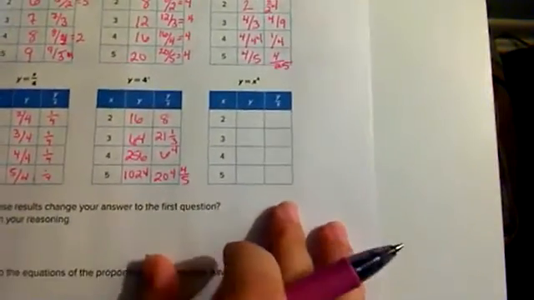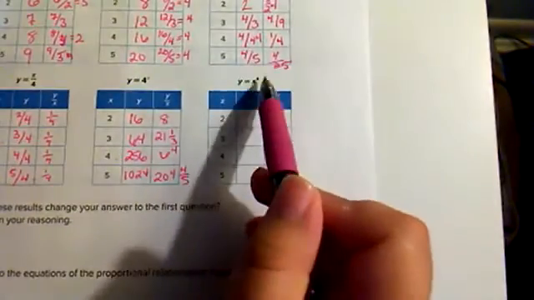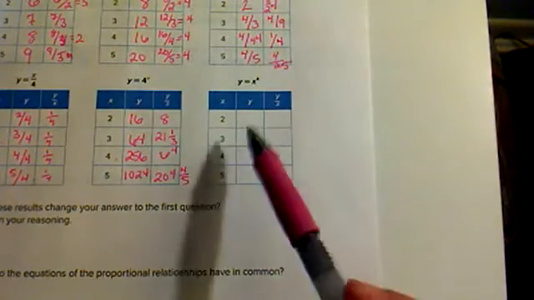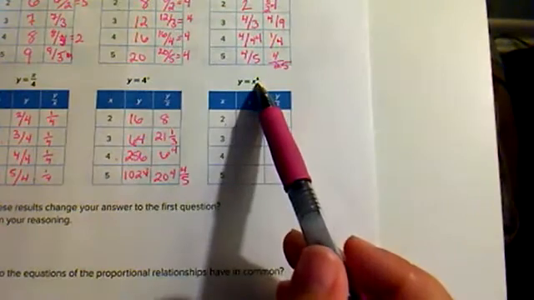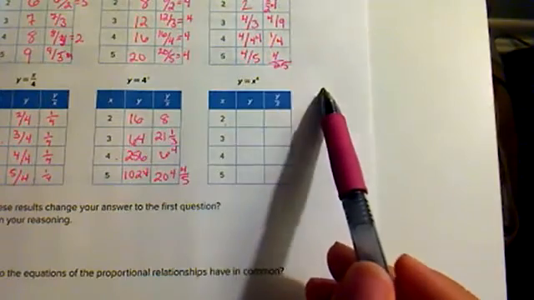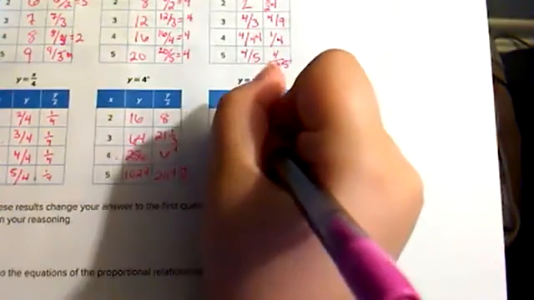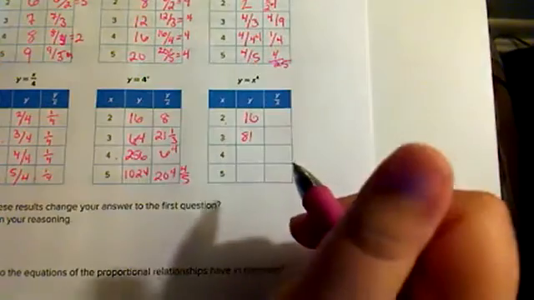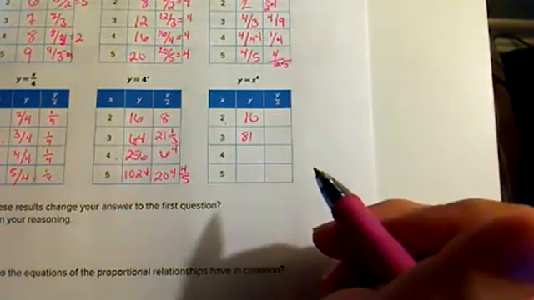So let's look at this one. Now we have y equals x to the power of 4. So 2 to the power of 4 would be 2 times 2 times 2 times 2, which is 16. 3 times 3 times 3 times 3 is 81. 4 times 4 times 4 times 4 is going to be 256.